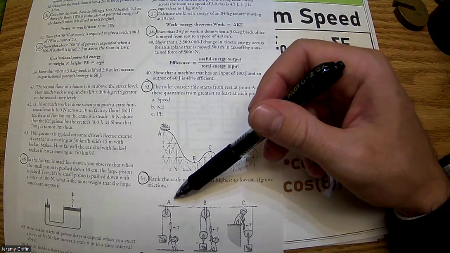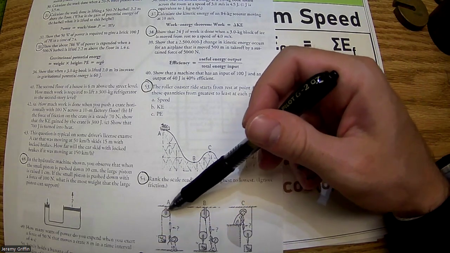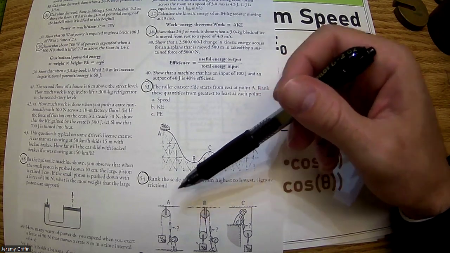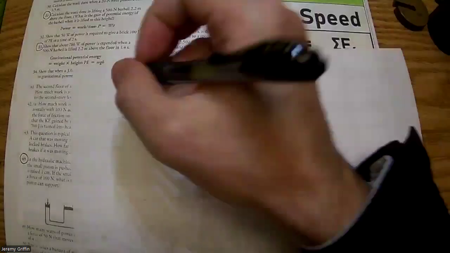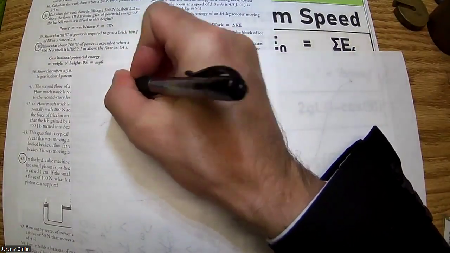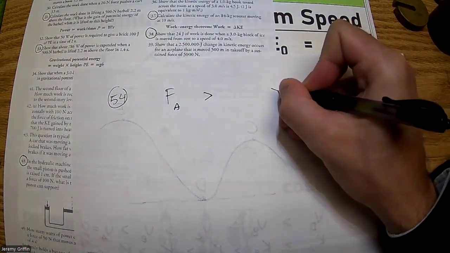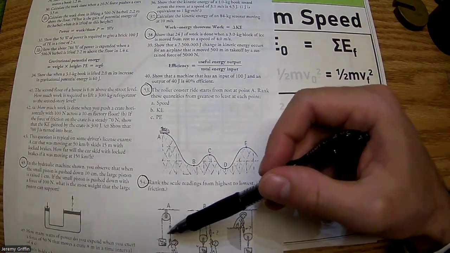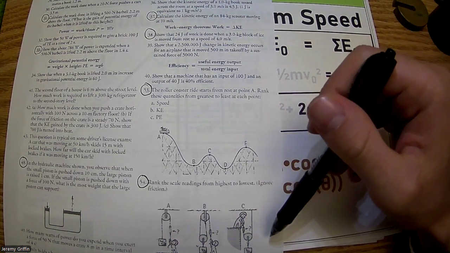If it weighs 100 newtons, do you think all 100 newtons show up on the spring scale? Yeah, and I think that should be the most because he's getting a mechanical advantage from the other ones. So the force on A is the most, because it could be 100 newtons. C would be the next one.